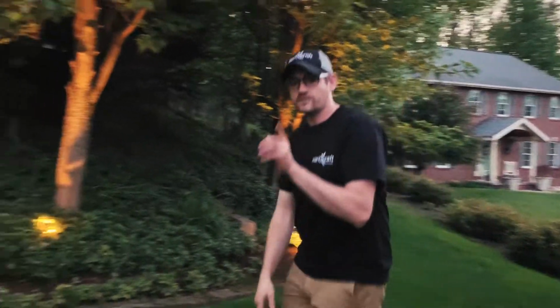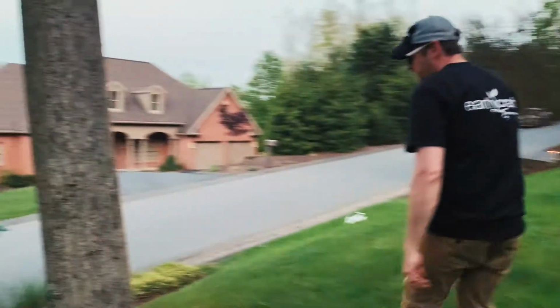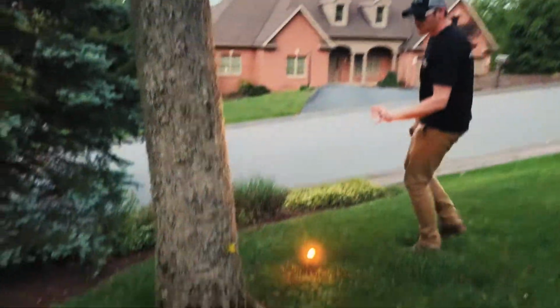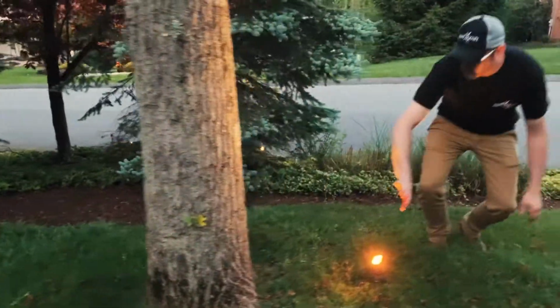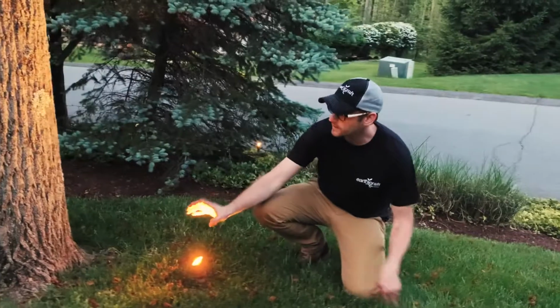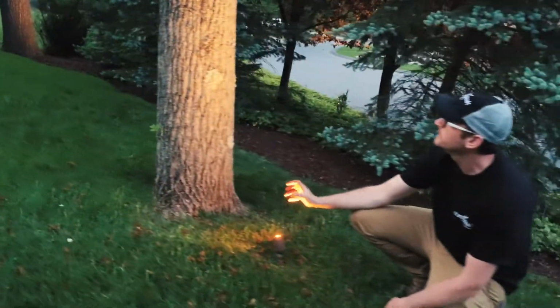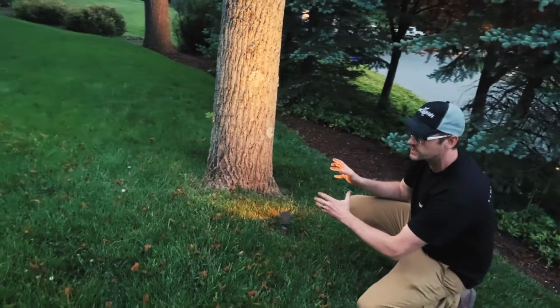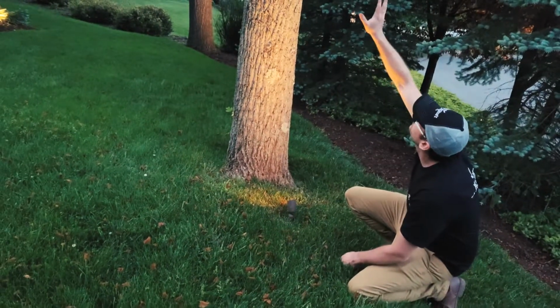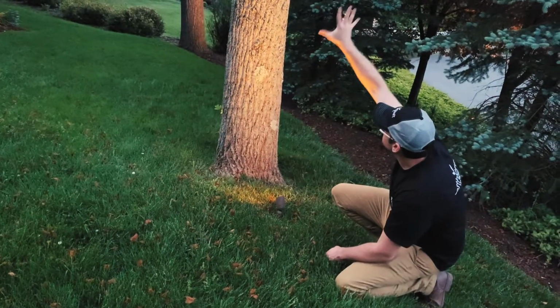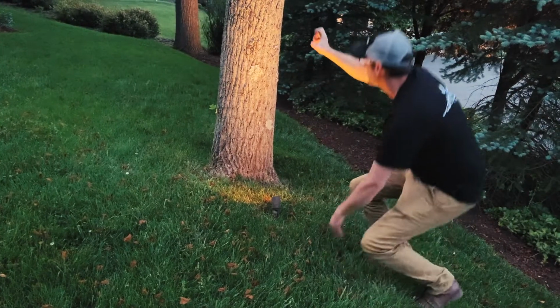So if you turn around over here, we've got a large tree that we have lit the trunk. So this is actually a higher lumen light, because it's a bigger tree. We're trying to get more light up the trunk, and it really grazes that trunk and gives you that texture, and you can really tell the ins and outs of that trunk.